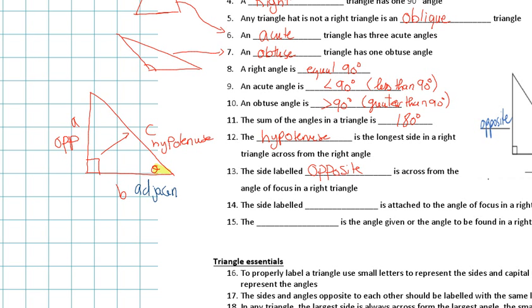So it's attached to the angle of focus. And then the angle of focus is the angle given or the angle to be found in the right triangle.